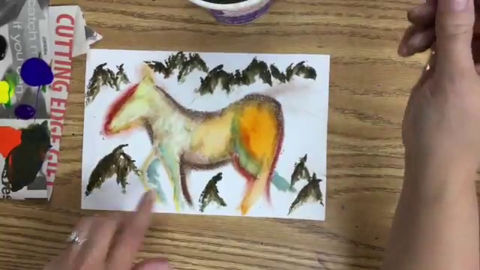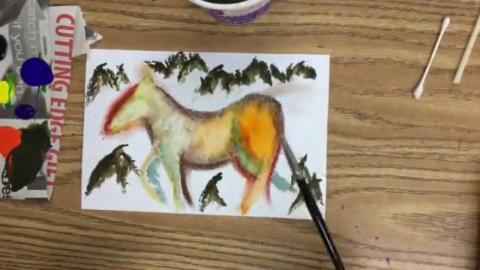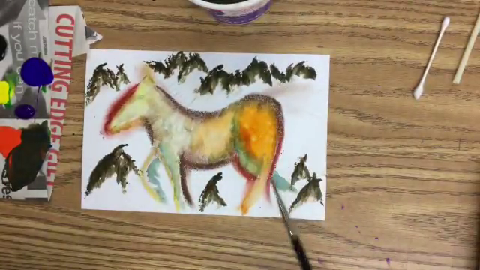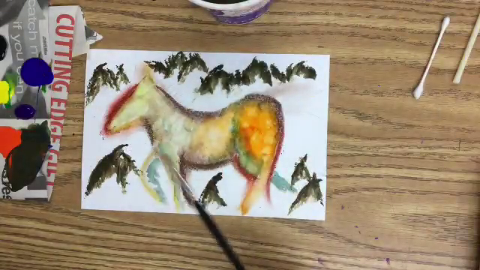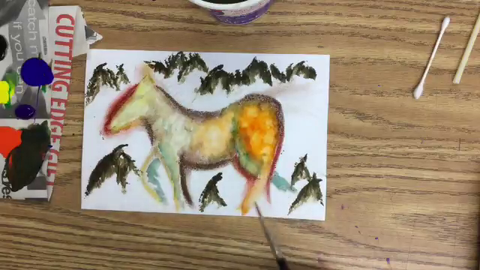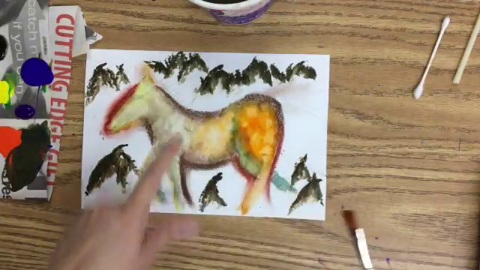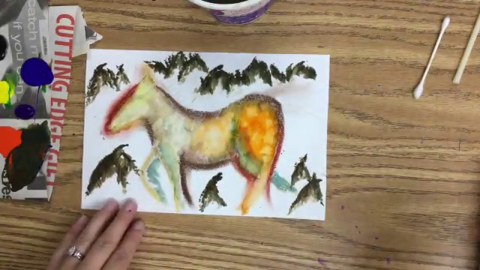The other technique you can use is while this is still damp, you can just put water in your brush and you can add some drips to where the paint was. You'll notice it pushes the pigment of the watercolor paint out of the way and leaves some little different drops and circles and blotchiness in there. I really like how that looks.